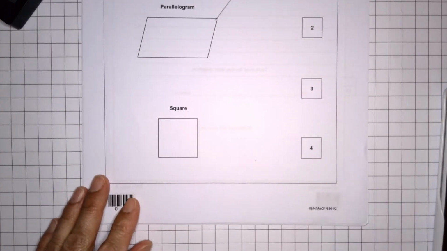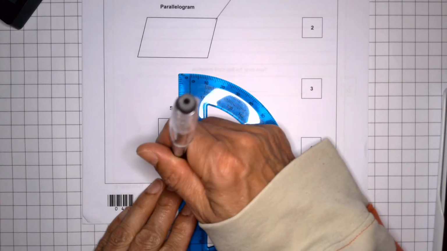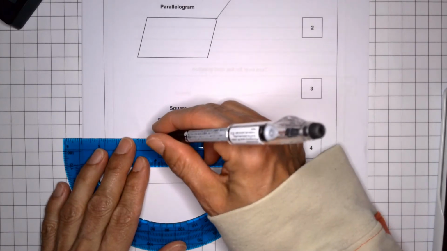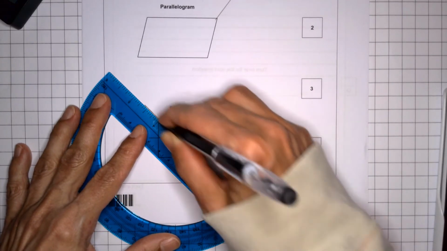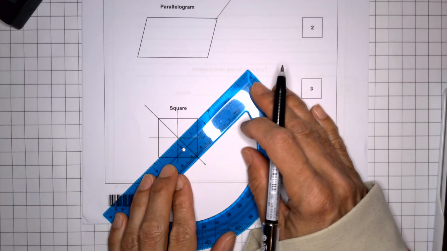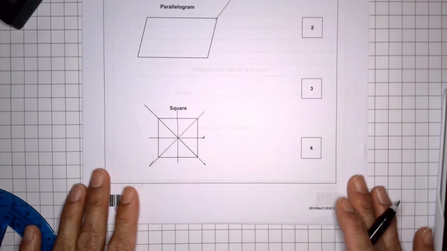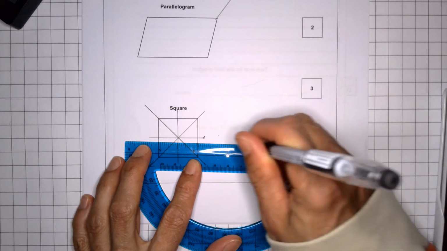Now a square has 4 lines of symmetry because you can fold it along the middle there. You can also fold it from corner to corner. You can't do that with a rectangle, but you can do it with a square. So in that case you have 4 lines of symmetry, and 4 is over here, so we can just join it up with a line.